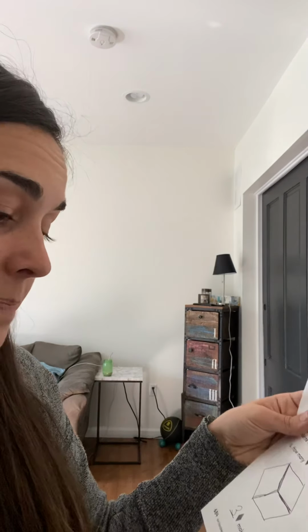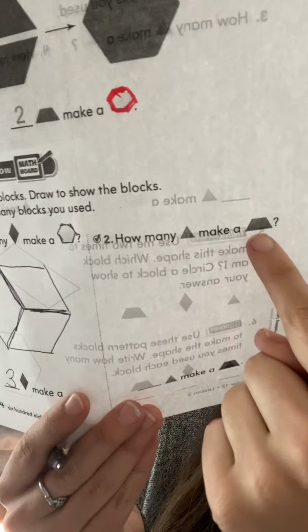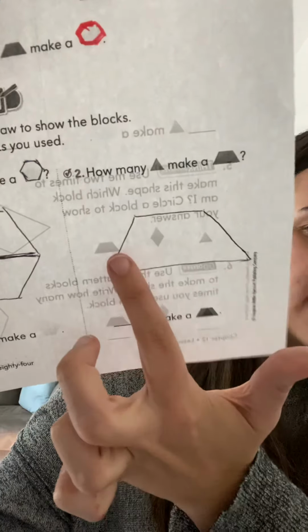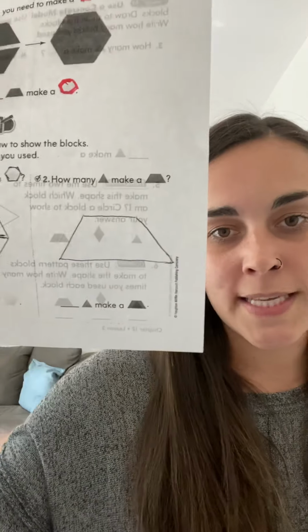Now the next one, we need to figure out how many triangles we can do to make a trapezoid. So draw a trapezoid in that box. You've got a short line at the top, you have 2 lines that go down, and you've got 1 long line at the bottom. So your trapezoid needs to look something like that. You can see Miss Gregory's isn't perfect. This side should go out more, this side should come in so they can be even, but we're gonna try our best. So now I need to make triangles.